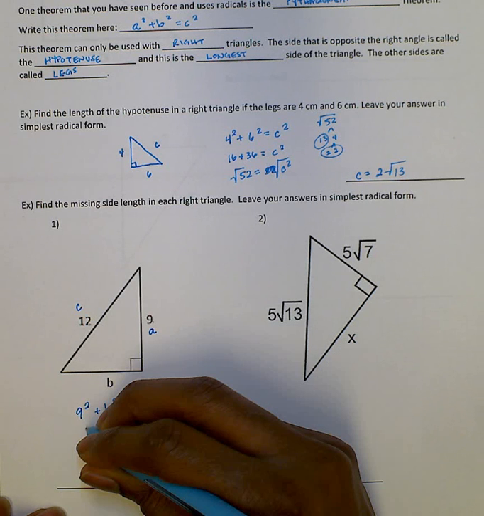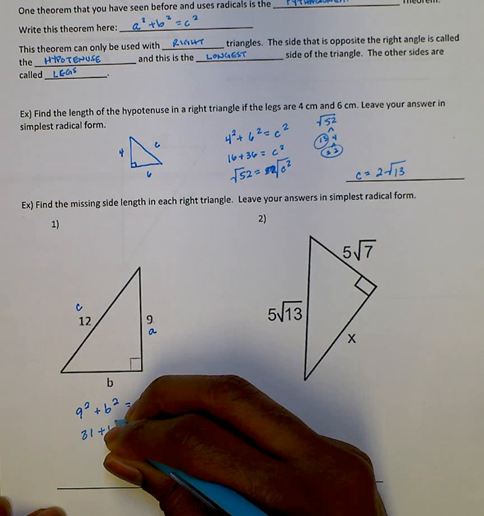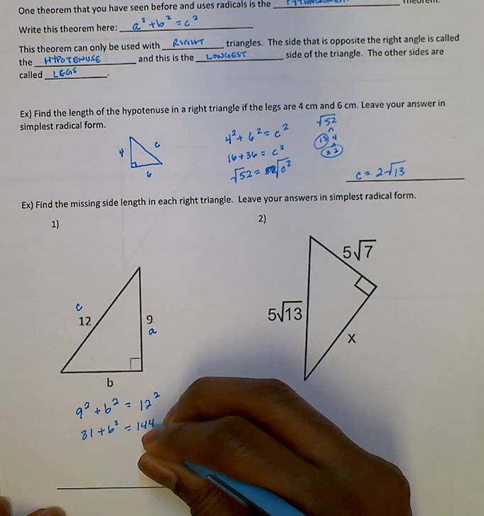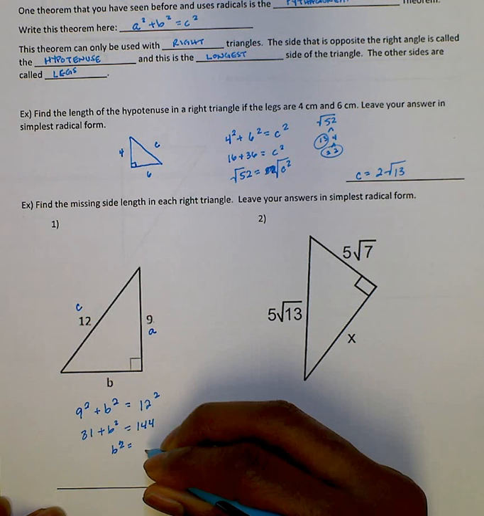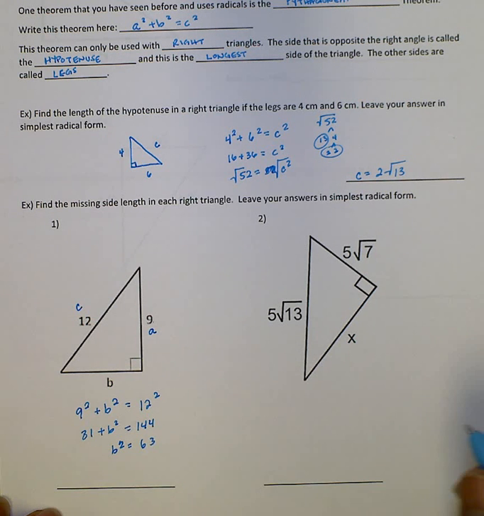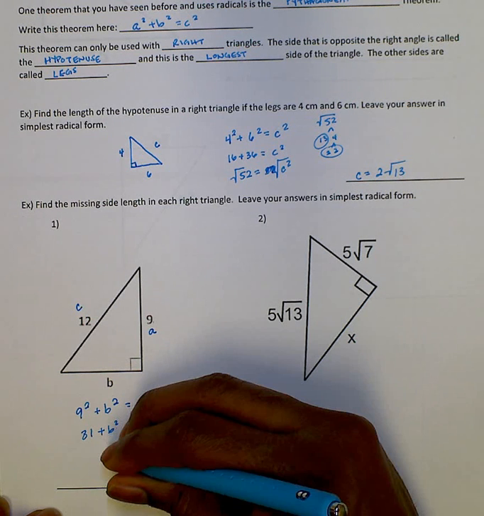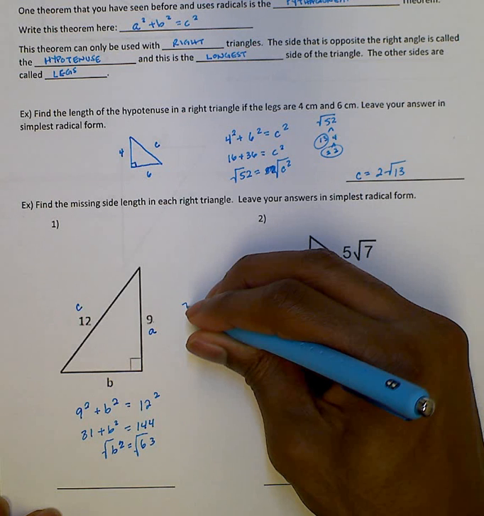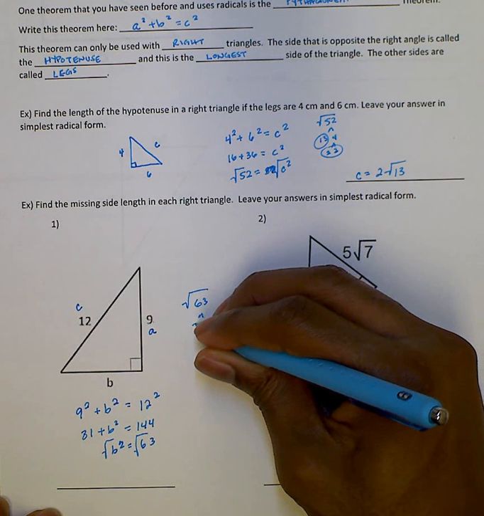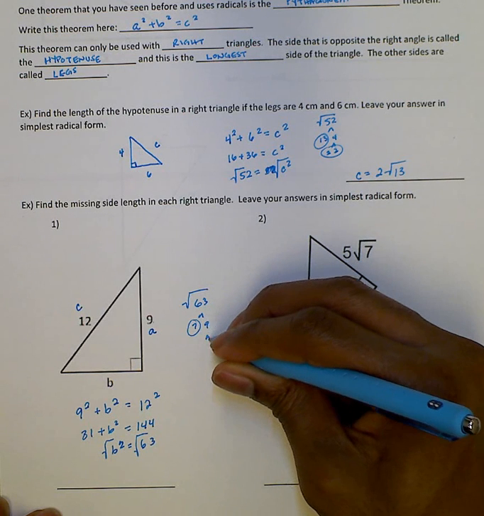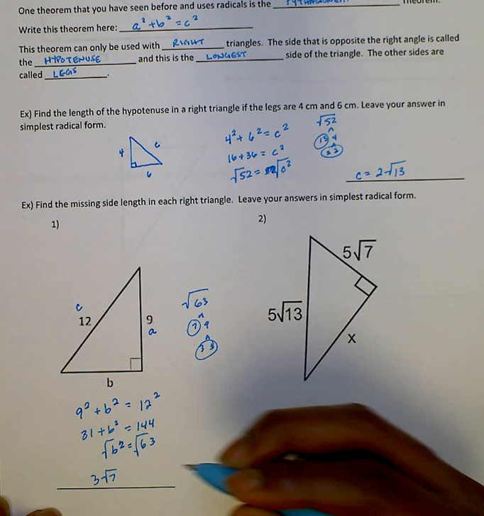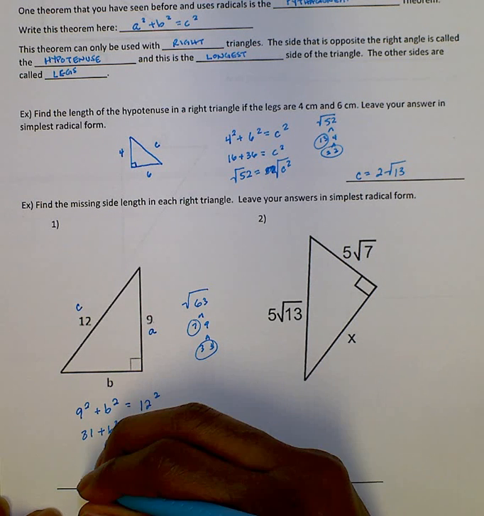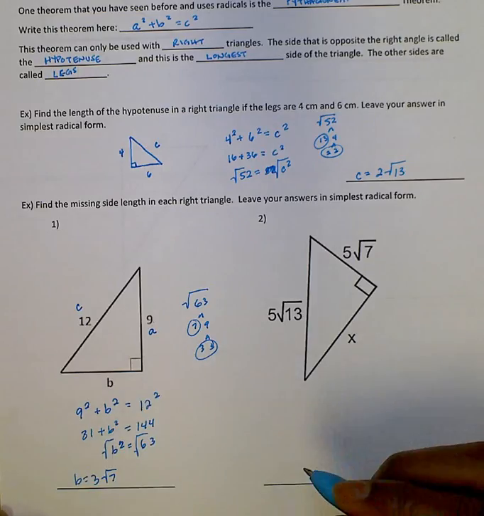So 81 plus B squared equals 144. Subtract 81 from both sides, so B squared equals 63. Now to find b, I need to take the square root of both sides. The square root of 63, that's 7 and 9. 7's prime, 3 and 3. So it's 3 radical 7. The side length in simplest radical form is 3 radical 7.